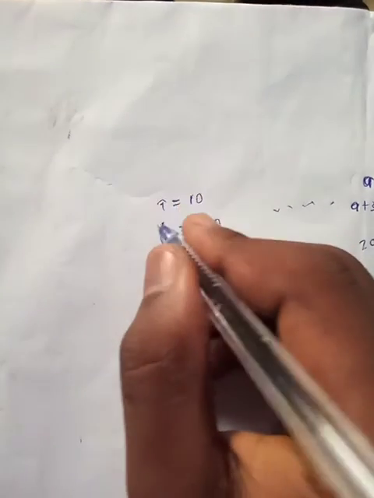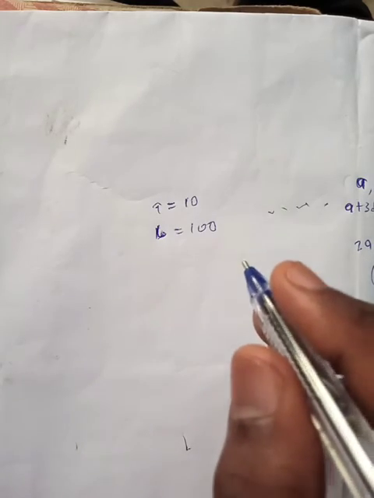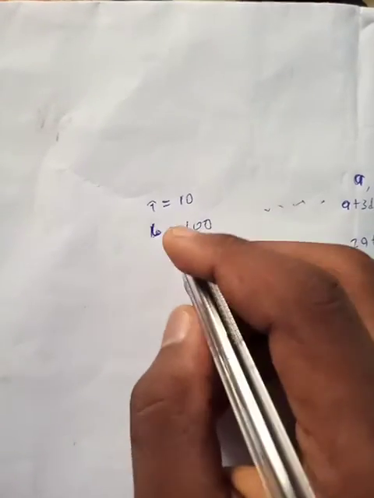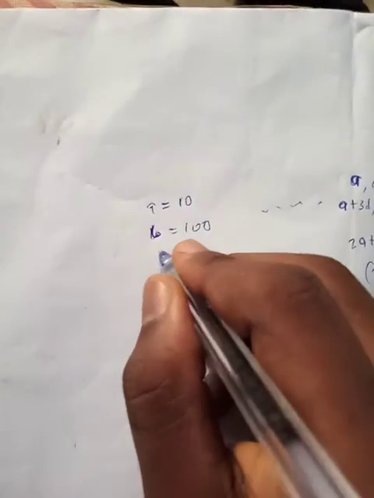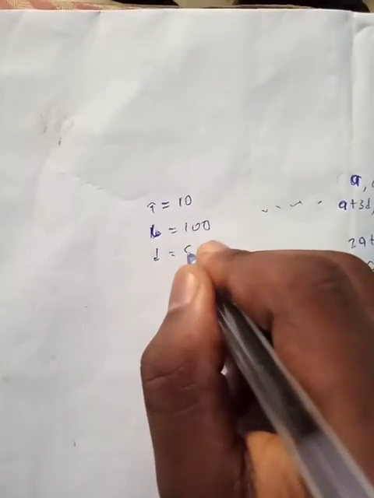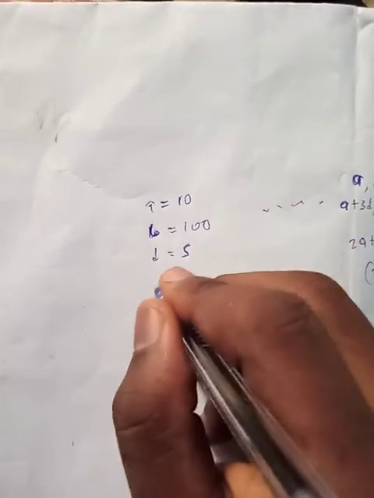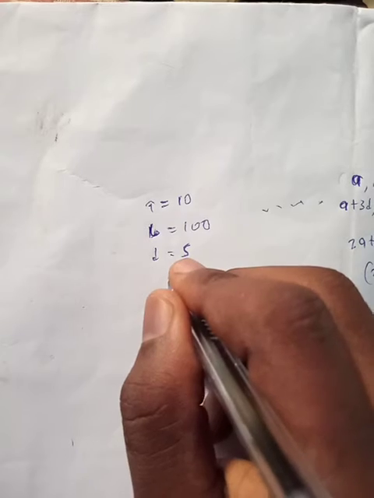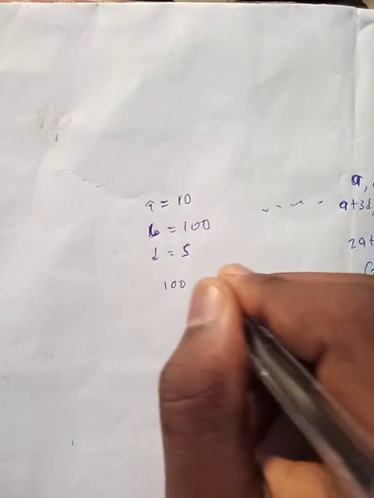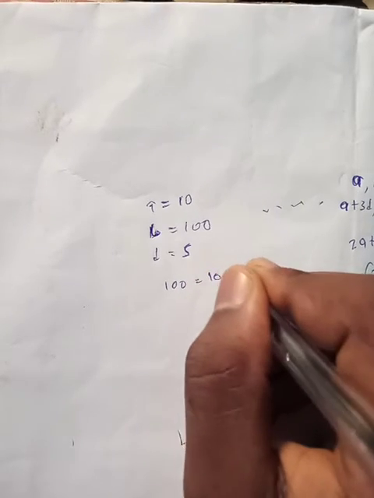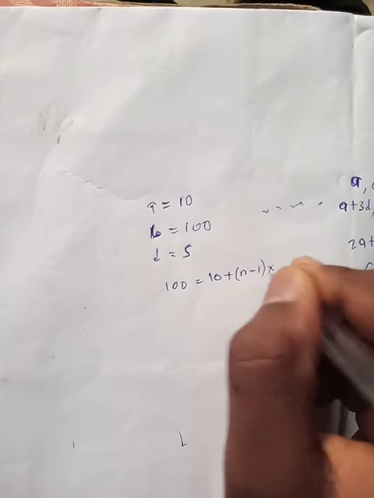Guys, what we will do is that we don't know n, so we will need to find n. The common difference is 5. So we will say 100, which is the last term, is equals to the first term plus into bracket n minus 1 times the difference.